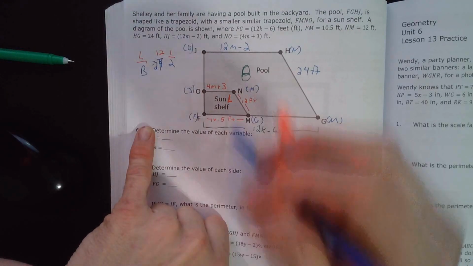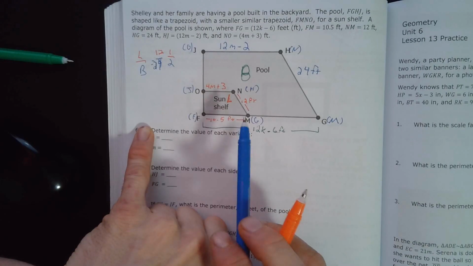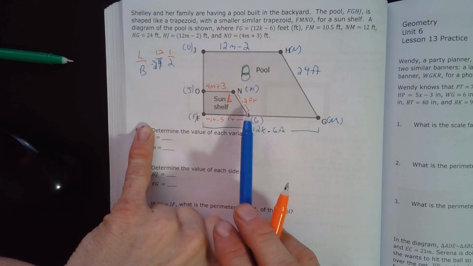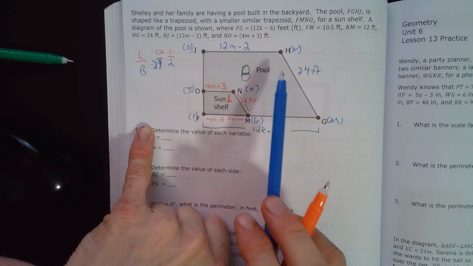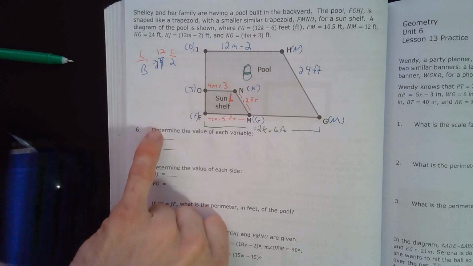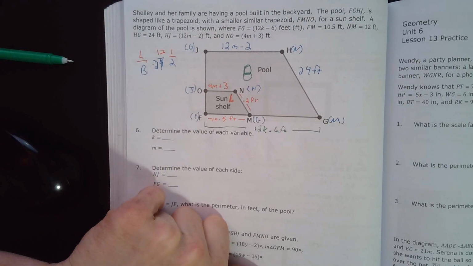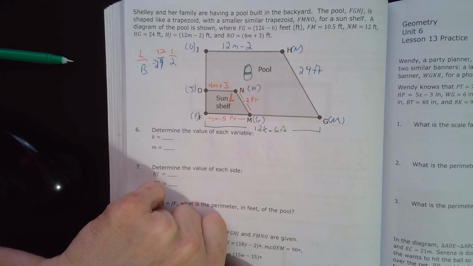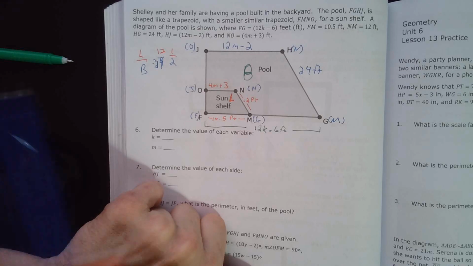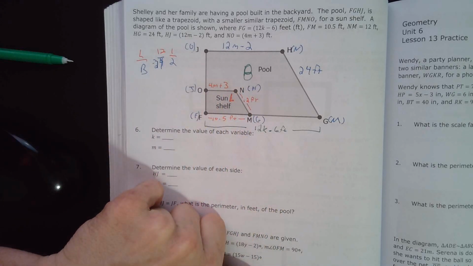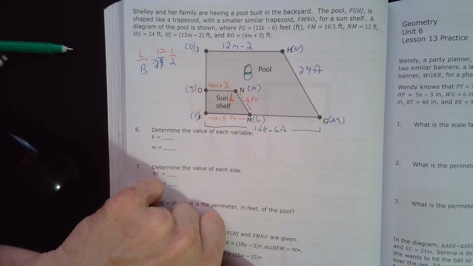All right, so this length, I'm going to double check that. NM is 12 and HG is 24. It just doesn't look twice as big, right? But it is. So that means that each one of these blue lengths is twice as long as these orange lengths.